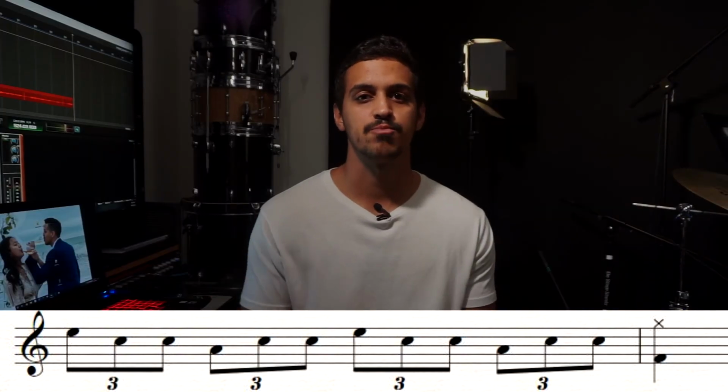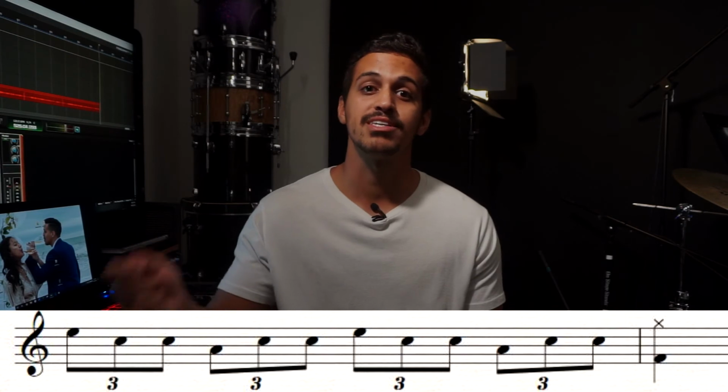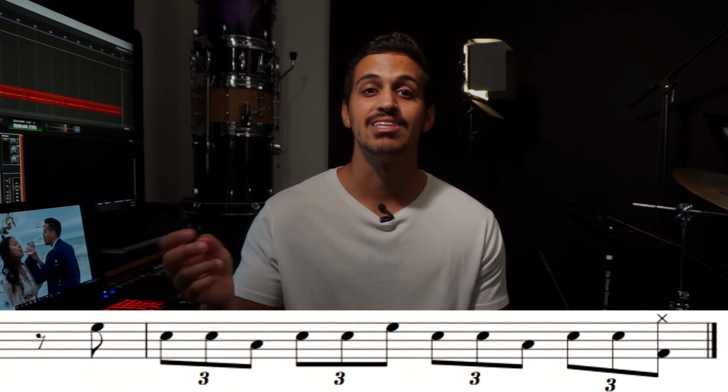So now, instead of displacing this fill later, like we did in the previous examples, we're going to displace this backwards. So beat 1 is now going to be played on the let of 4.